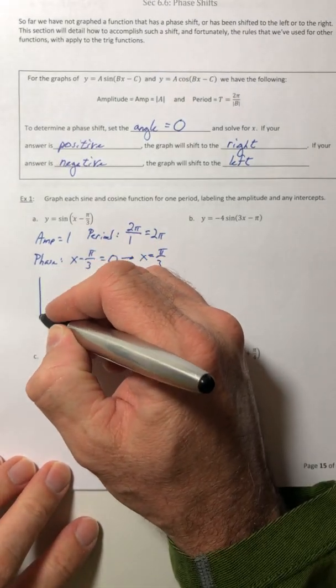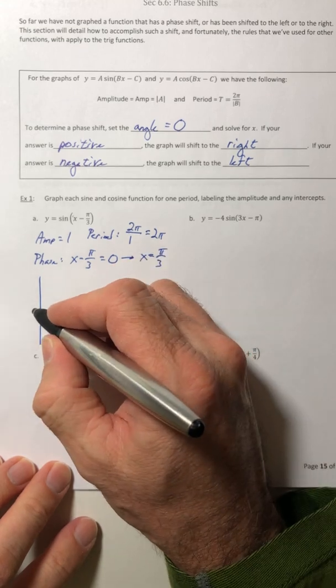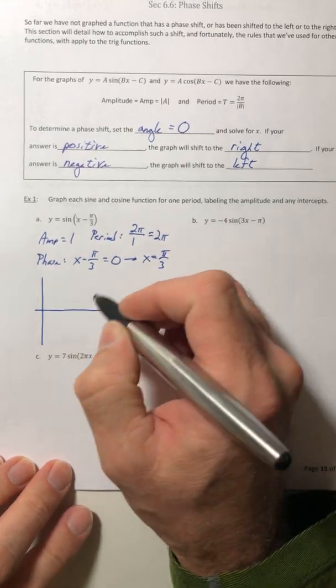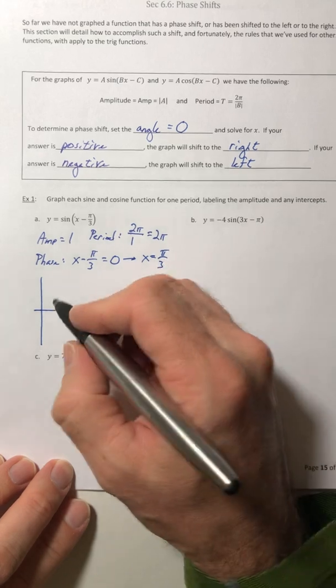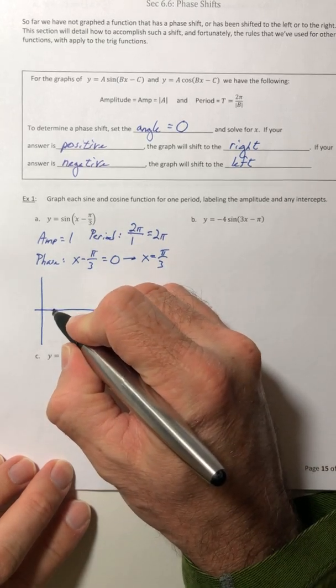Anyway, back to this. We have a phase shift at pi over 3. So sine normally starts right on the origin, but for this one it's not, because it's been moved over to the right by that amount, by pi over 3. So it's sitting over there.